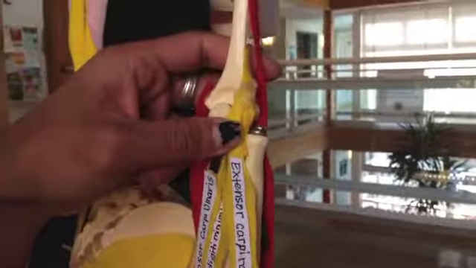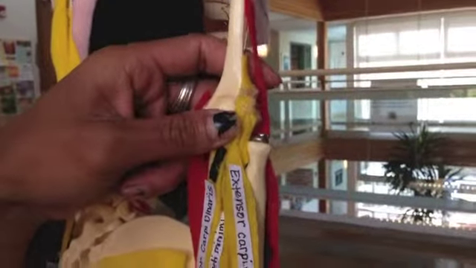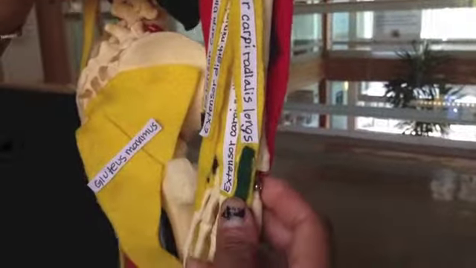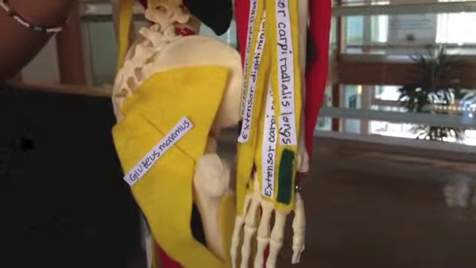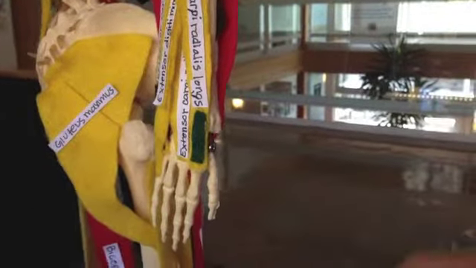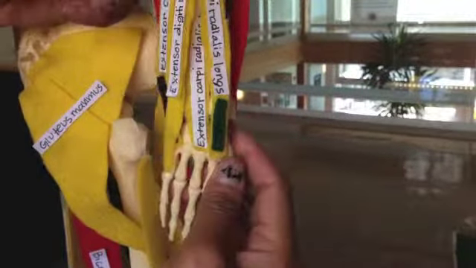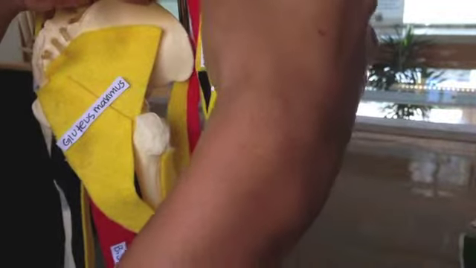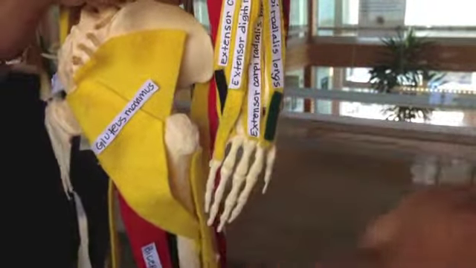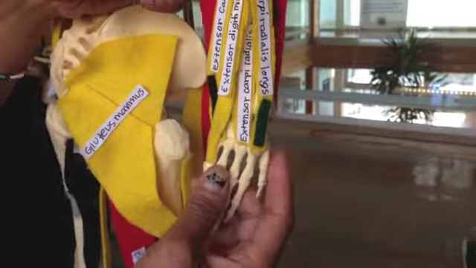So the extensor carpi radialis longus will also help to abduct the hand. And once again, I said arm, I meant to say hand. The extensor carpi ulnaris will help to adduct the hand.